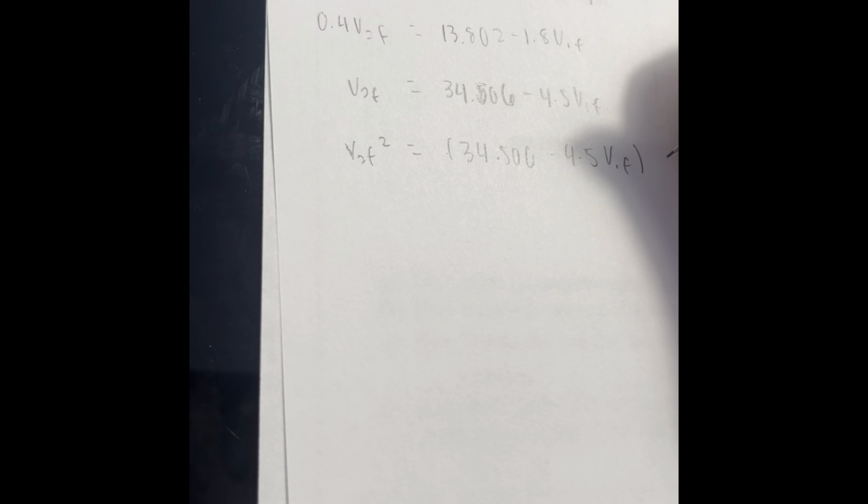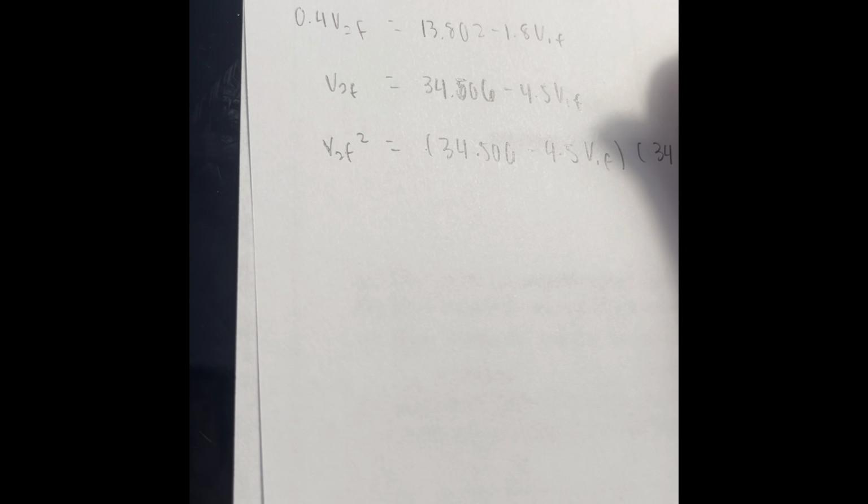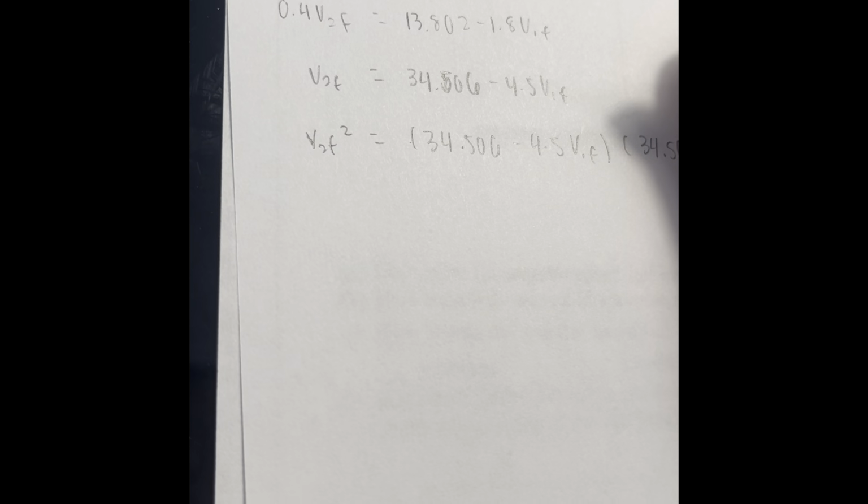And then I'm going to simplify this. So 105.84 is equal to 1.8 v1f squared plus 0.4 times v2f squared. And then for v2f, I'm just going to plug this in, but this is squared, so I'm just going to square over here. So v2f squared is equal to 34.506 minus 4.5 v1f, squared.